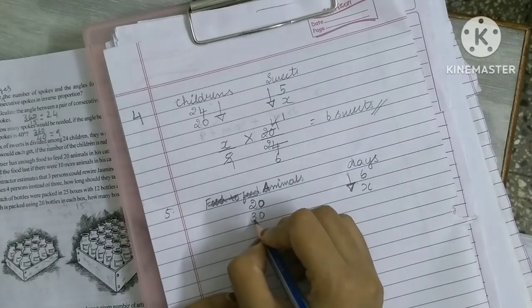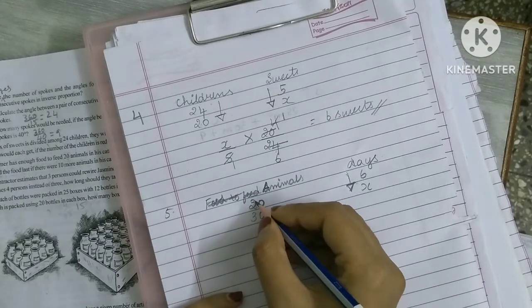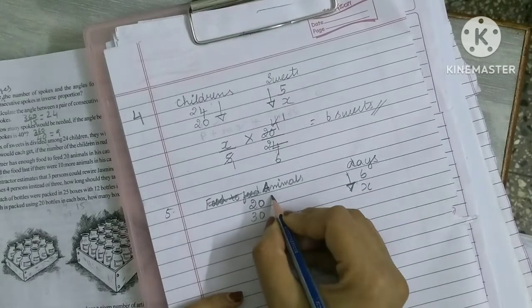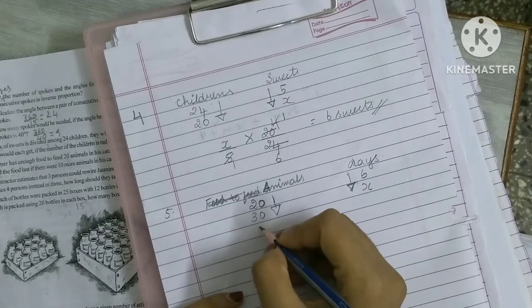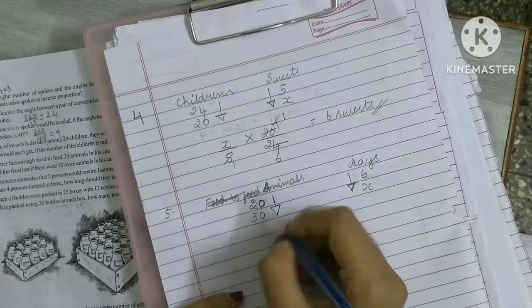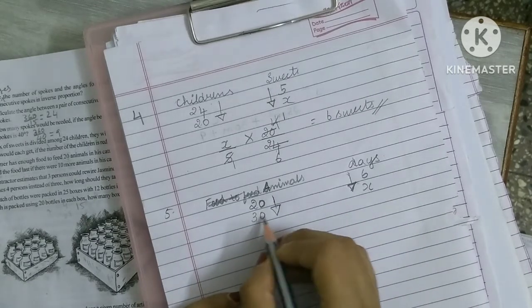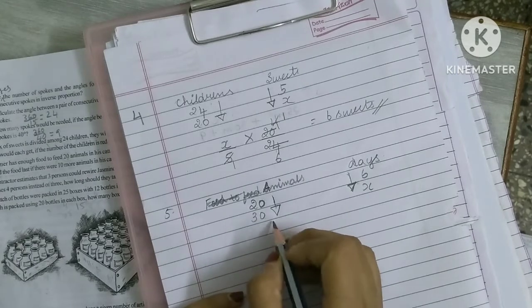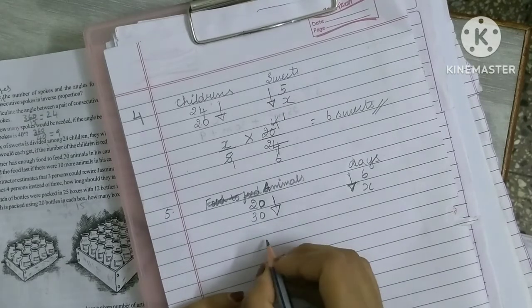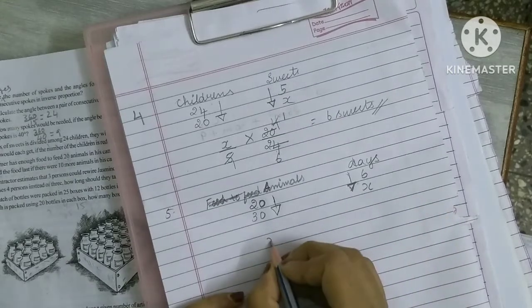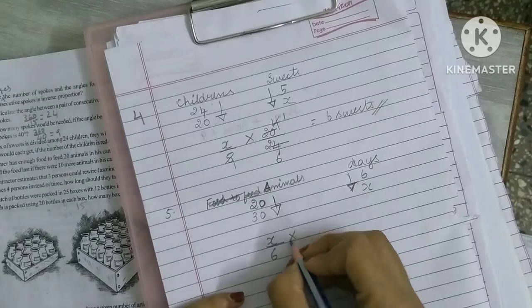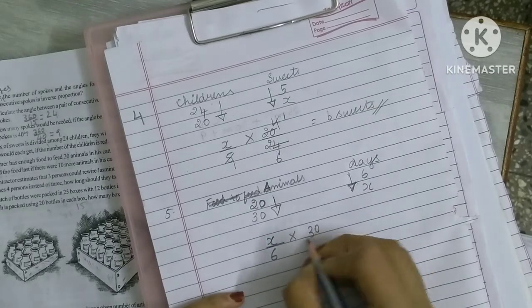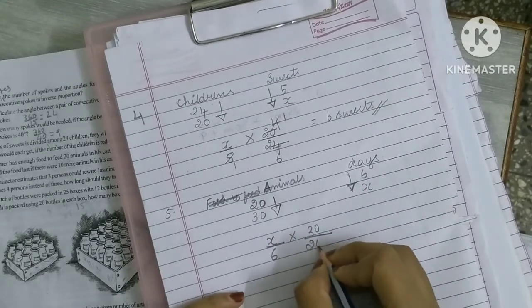Now 20 to 30, right? The animals have been increased, so we'll put the arrow here like this because it is more. 30 is more, so 30 will be on the head side of the arrow. First we take the head of the arrow, which is x. Tail of the arrow is 6. Then, into the head of the arrow, which is 30, and the tail of the arrow is 20.